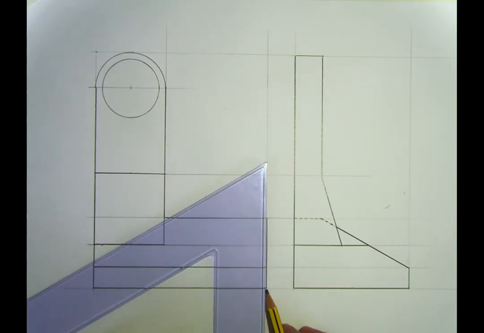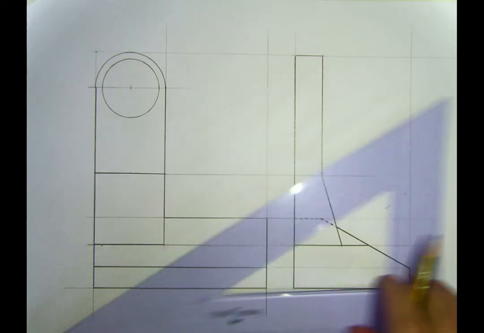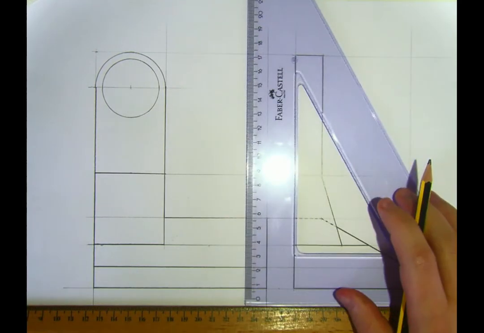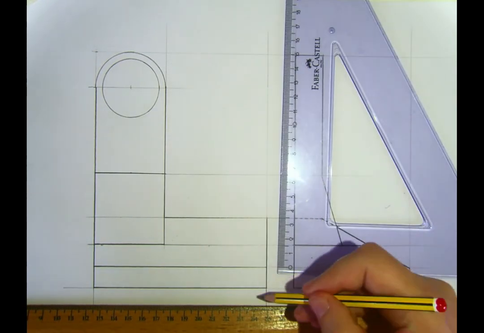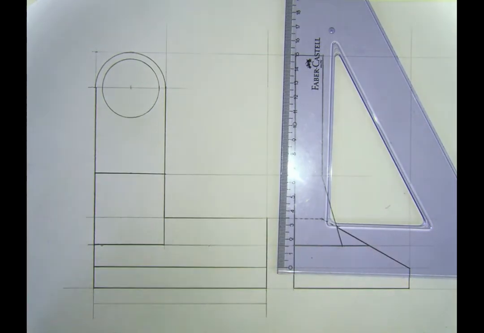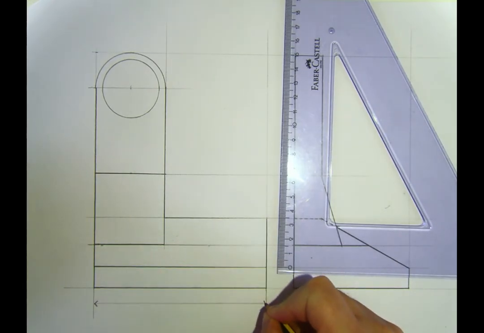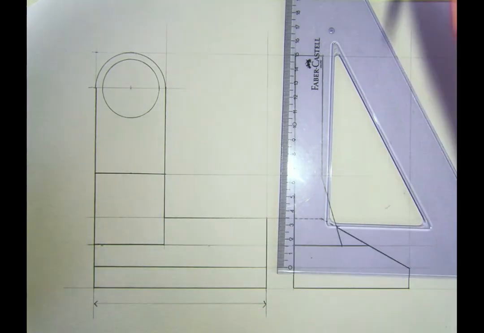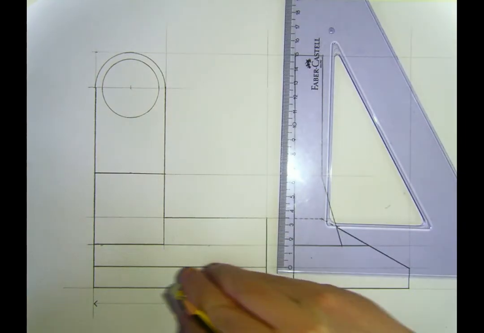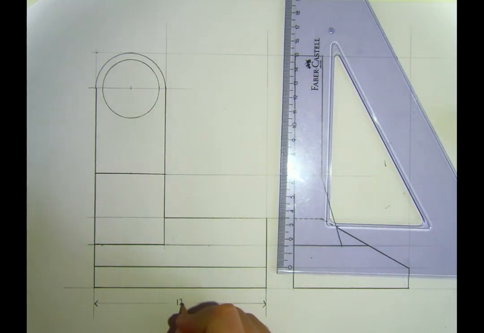I'm going to draw light lines coming down underneath here, and we'll put the distance out along there, something like this, arrow on each end, and I'll make a small space in the middle of my line where I can write in the dimension, and that dimension is 125.